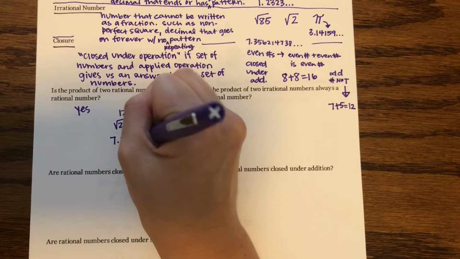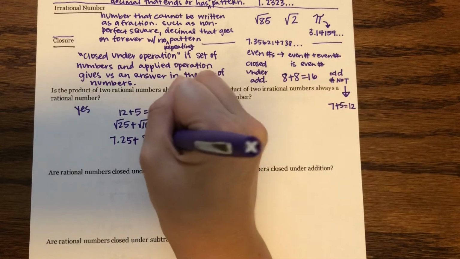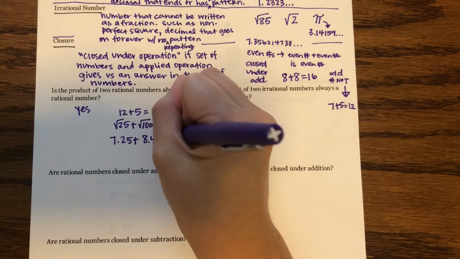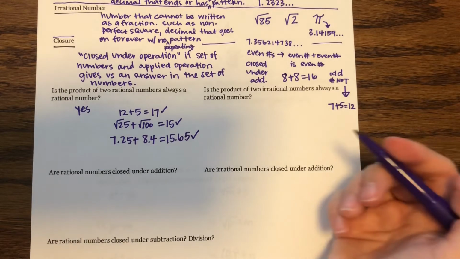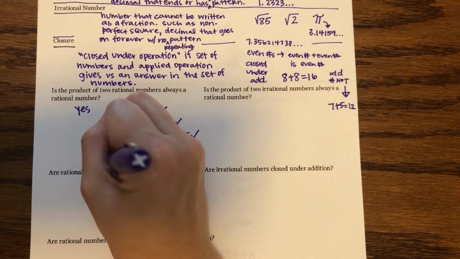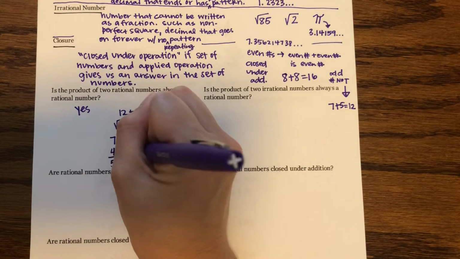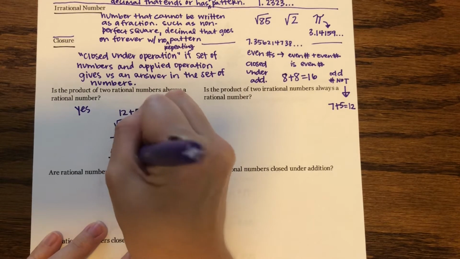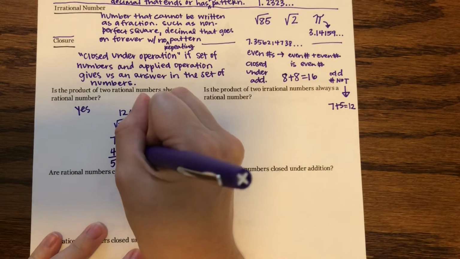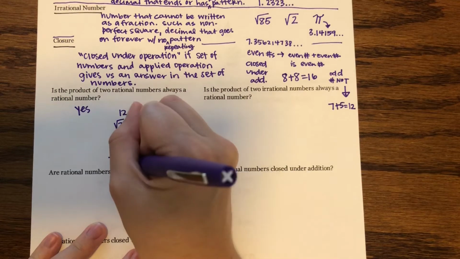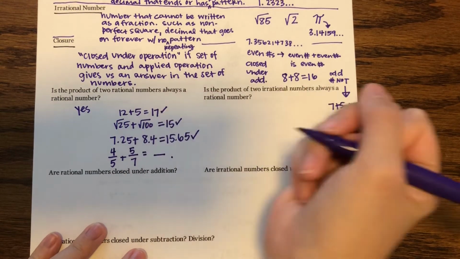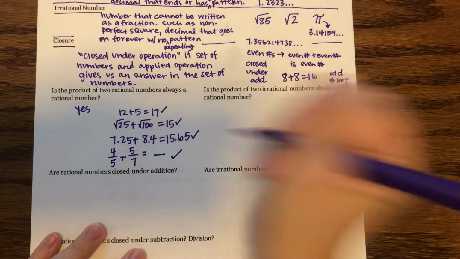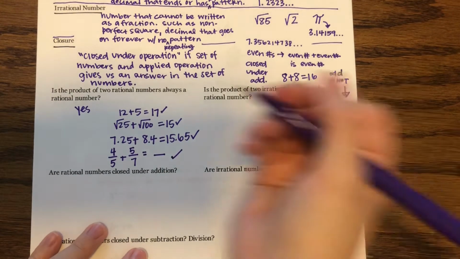7.25 plus 8.4 is going to give us 15.65. So yes. 4/5 plus 5 sevenths, we get a fraction, so yes, it will also be a rational number.